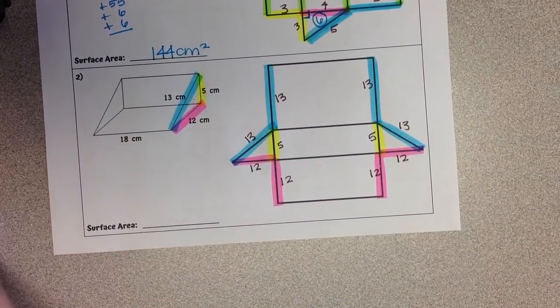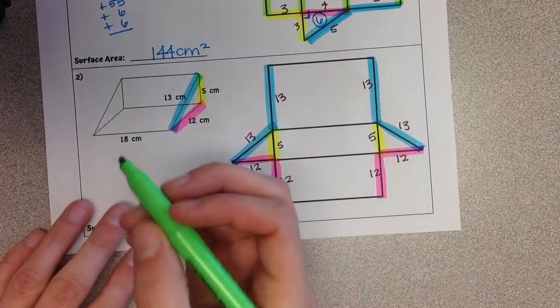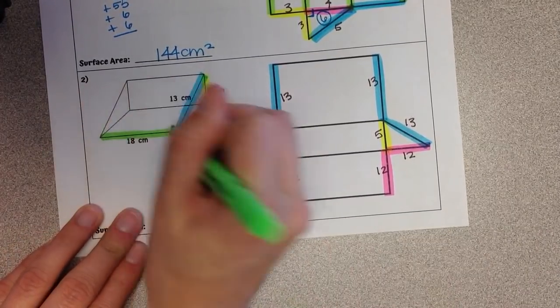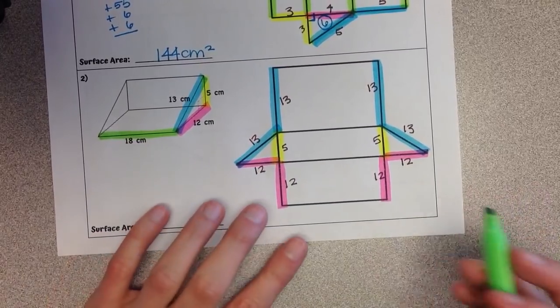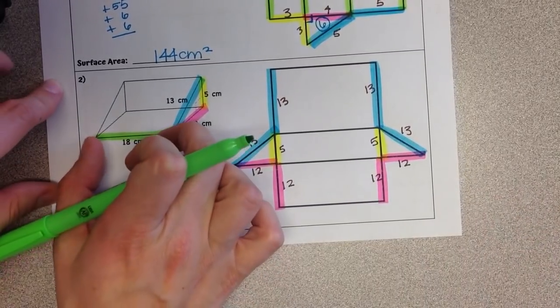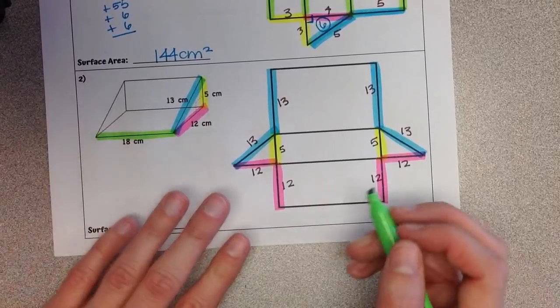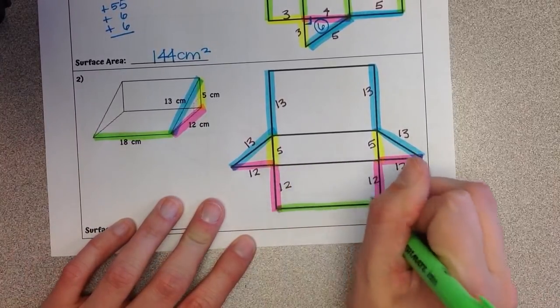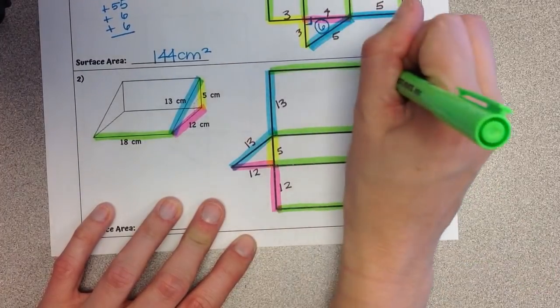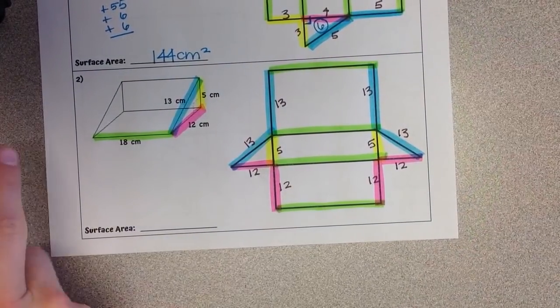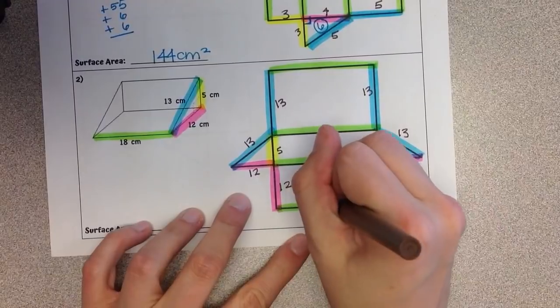The last length that is given to us, the only thing we haven't used yet, is this length of 18. That is talking about the height or the depth of the prism. And if you think about it, we've got this horizontal length here, we've got this horizontal length here. So the length that connects the 2 bases to each other, all highlighted in green, that is all a length of 18.